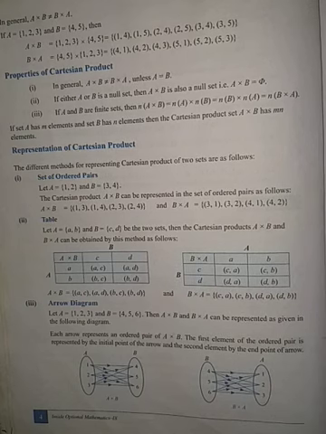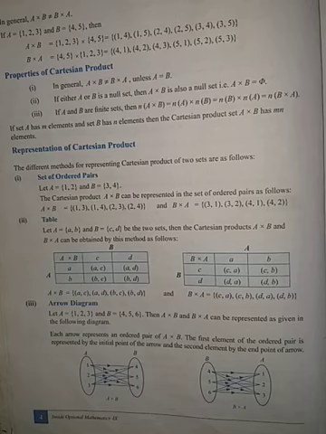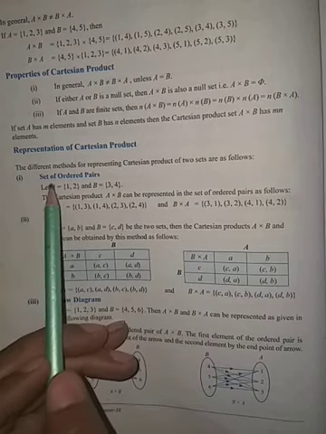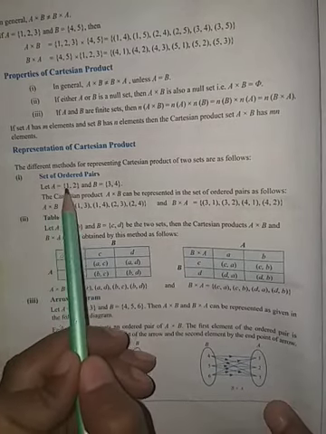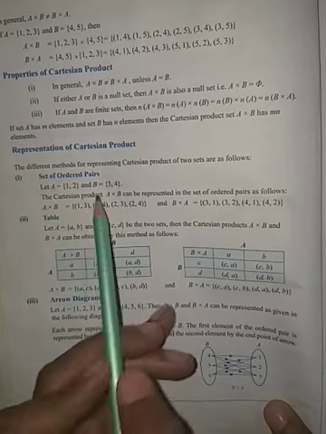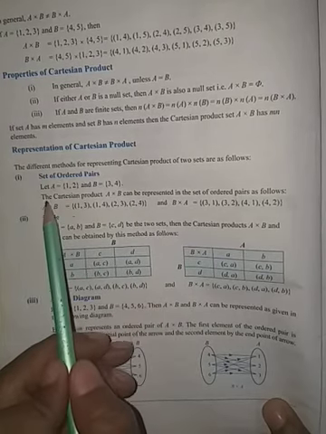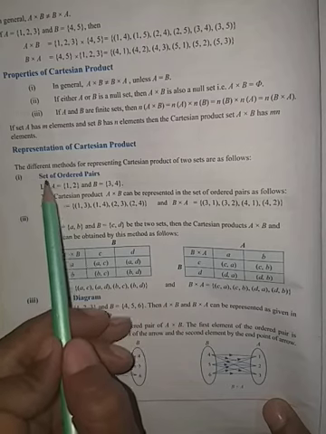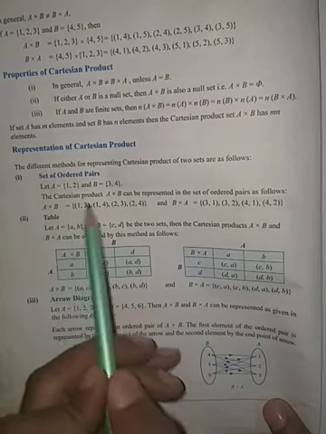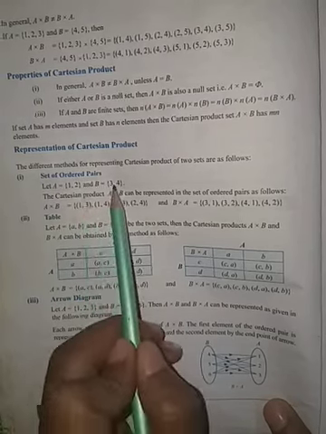Let us go with one more example so that you will be clear. I will show A cross B and B cross A together now. So the question here is, set A is 1 comma 2 and set B is 3 comma 4. So the Cartesian product of A cross B in set of ordered pair form: A cross B, we have to write the element of set A first, and then we'll be writing B.